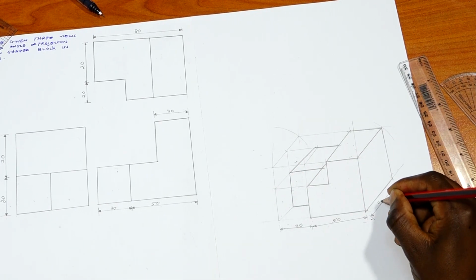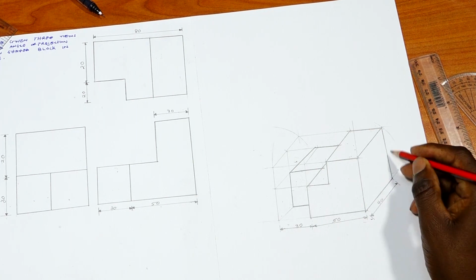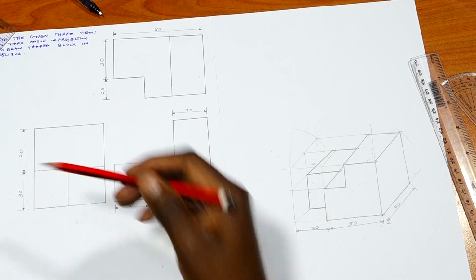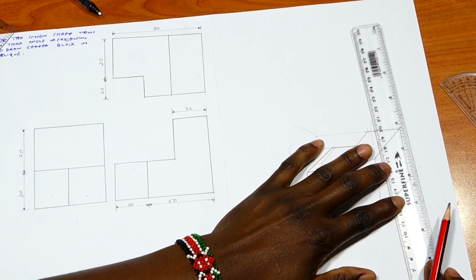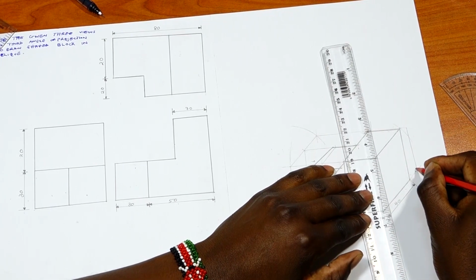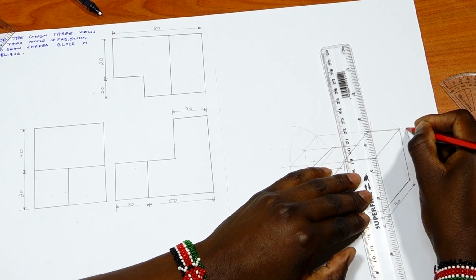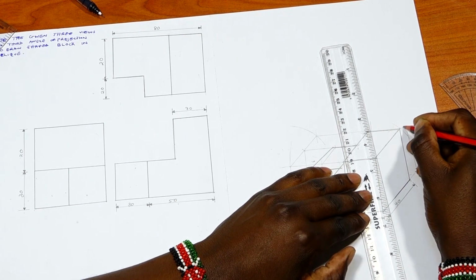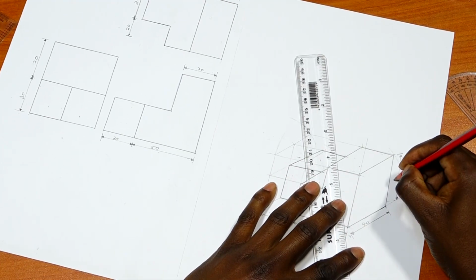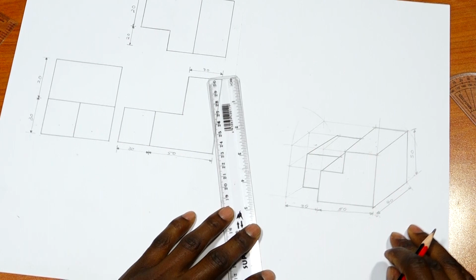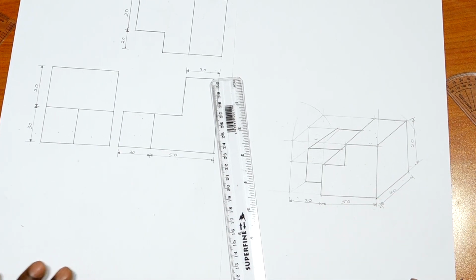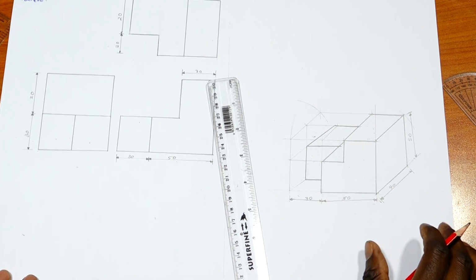Then we have the height. The height that is given here is 50. So we can dimension it as 50. Now that is our block in oblique, drawn using the instrument.